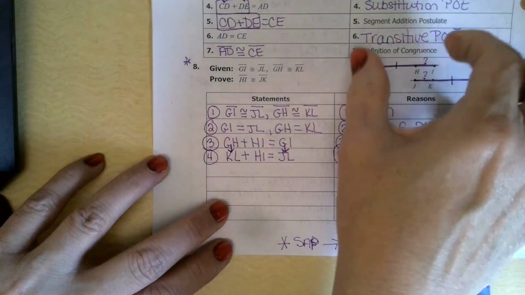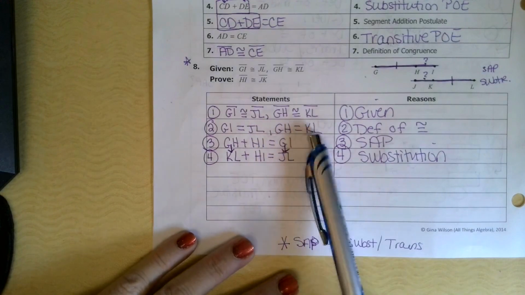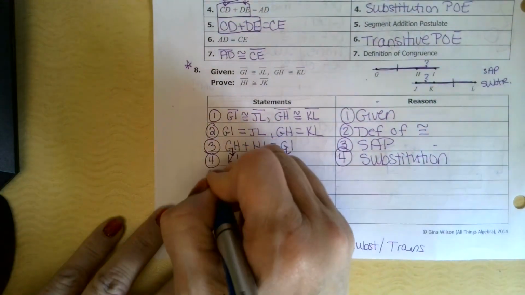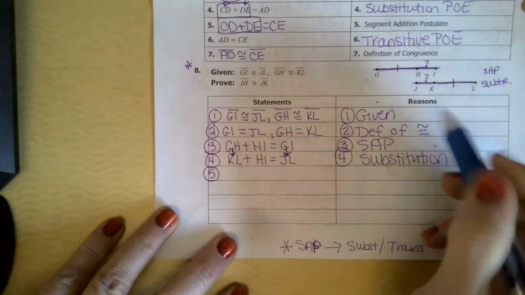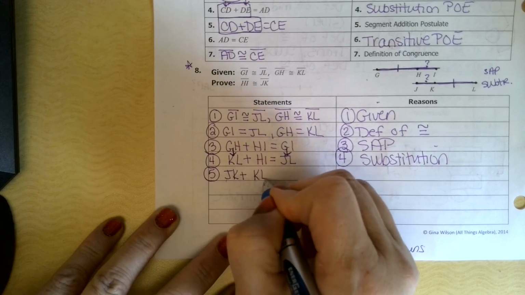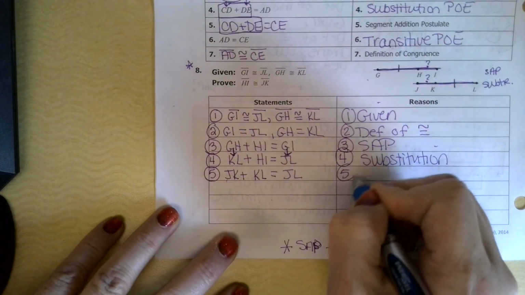All right, we've done everything we can do with that segment. So now let's go to the other segment. We're going to need a segment addition postulate, and then we're probably going to have another substitution. So because we had this piece right here, that's bringing us into this other segment. So let's do that segment addition postulate. JK plus KL equals JL, segment addition postulate.